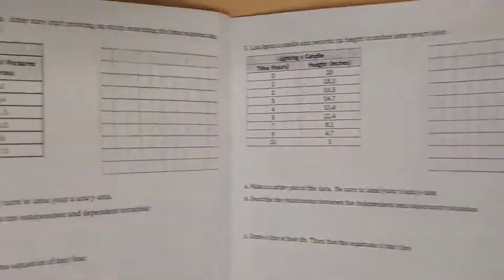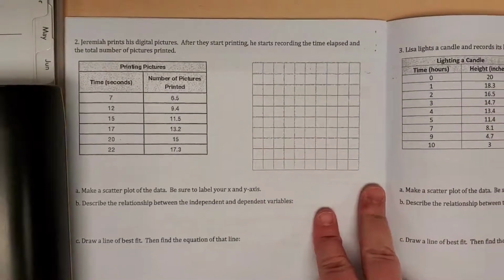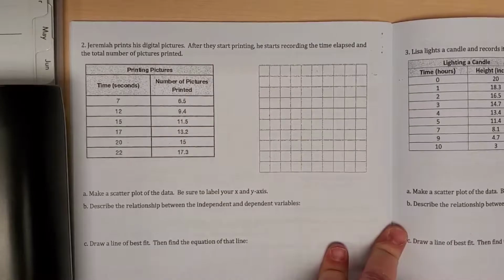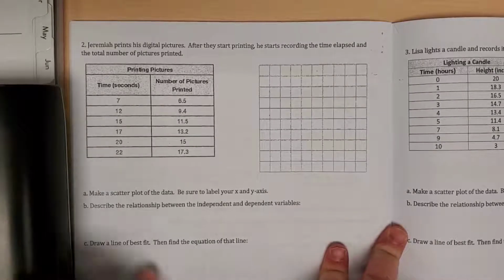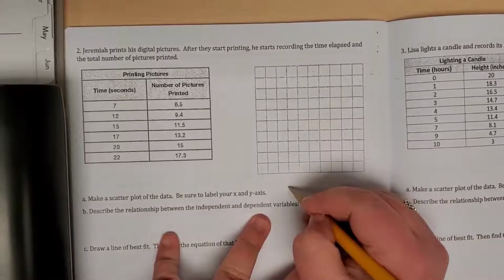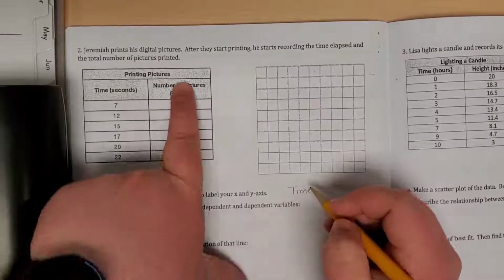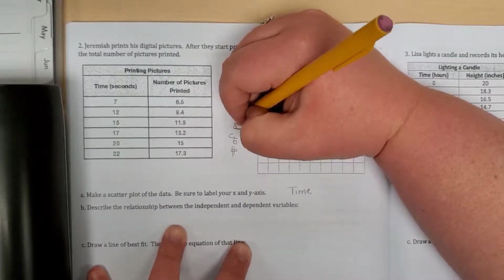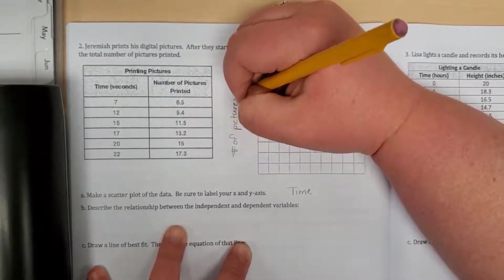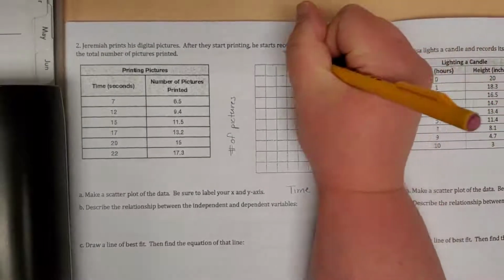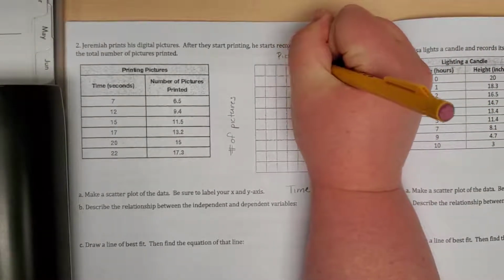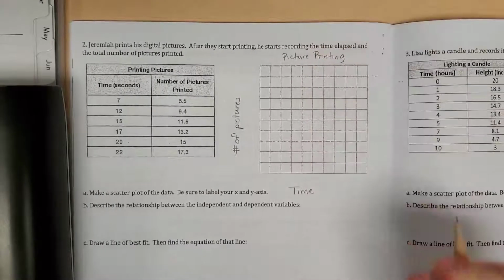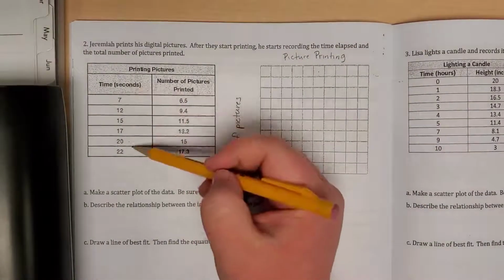So this one here, it says Jeremiah prints his digital pictures. After they start printing, he starts recording the time elapsed and the total number of pictures printed. So again, time in seconds is our X here. Number of pictures is the Y. And let's just call this picture printing.